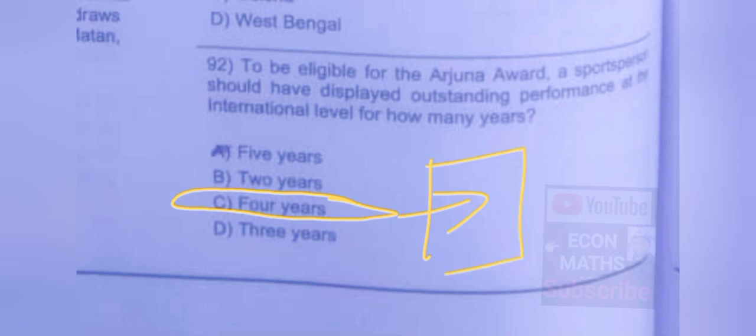Next question is, to be eligible for Arjuna Award, a sports person should have displayed outstanding performance at the international level for how many years? The options are 5 years, 2 years, 4 years, or 3 years. The correct option is 4 years. So it is mandatory to have 4 years of participation in the sports to be eligible for Arjuna Award.